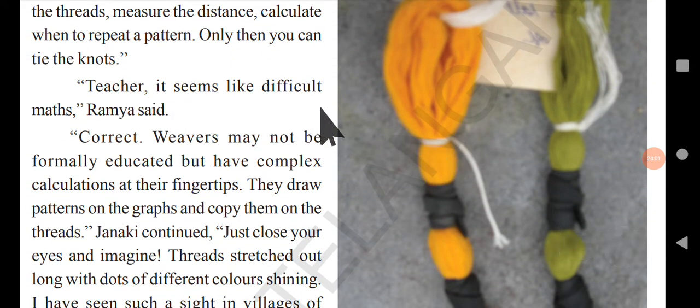Teacher, it seems like difficult maths, Ramya said. So Ramya also said, see, this looks a little like math, because in math also we usually have the x axis, y axis, the difference, the distance and all, exactly how to put them there, then only we'll get the correct answer. So just like the math, even these people, they don't do the math here, but it is habituated knowledge. Okay, they have already inculcated this knowledge, and they know where to tie the knots, how to make the designs. If they want a small design, they use small thread. If they want a big design, they make big threads.